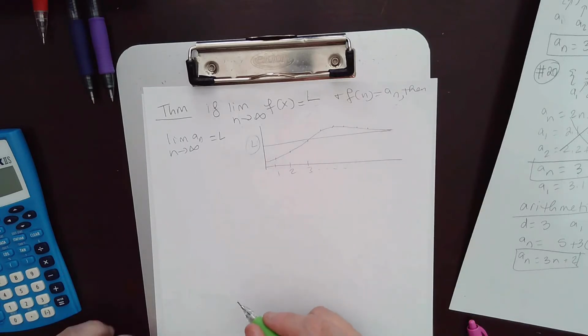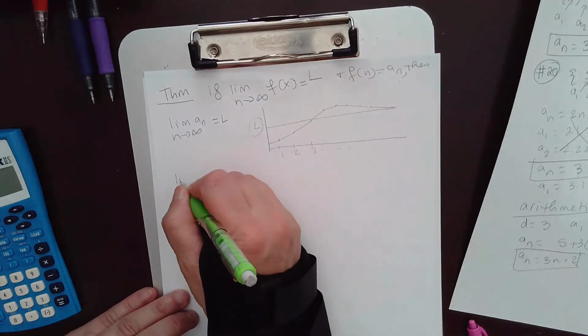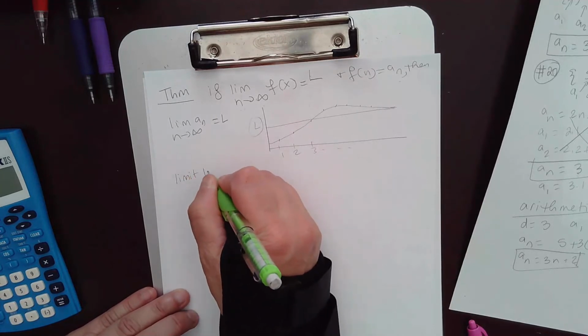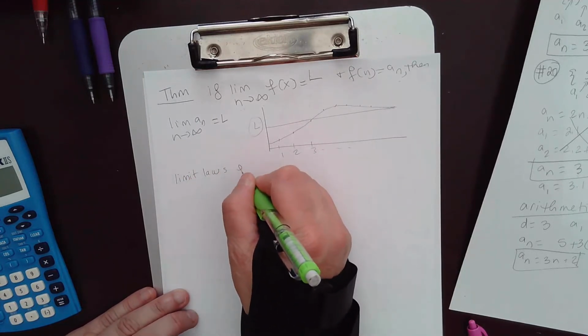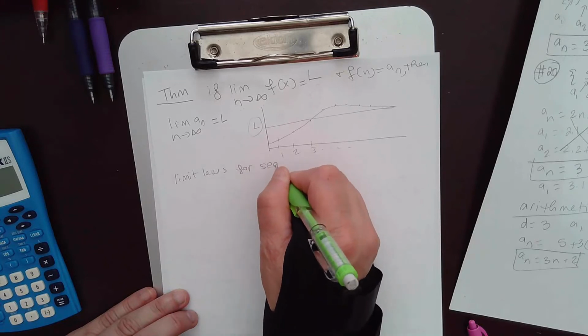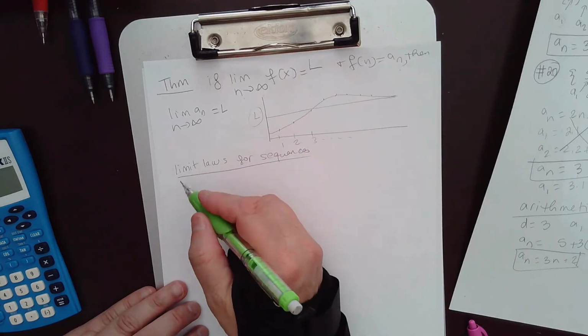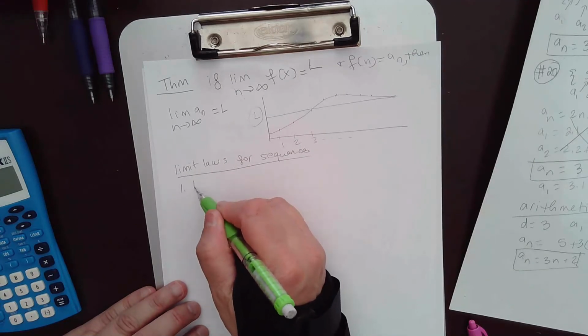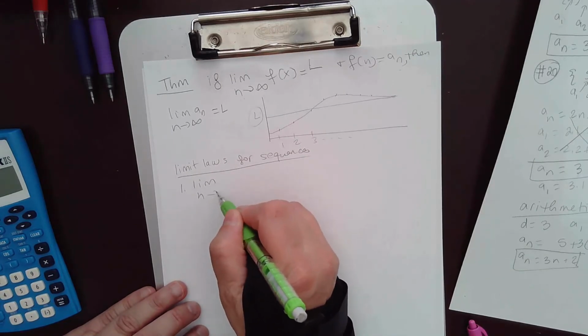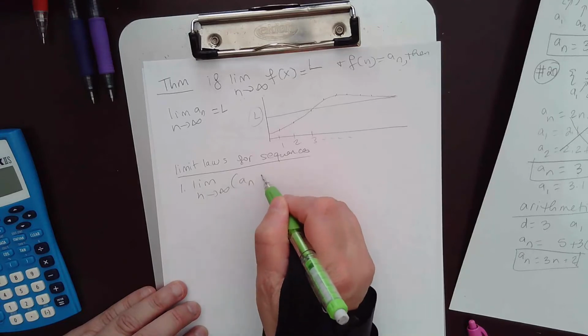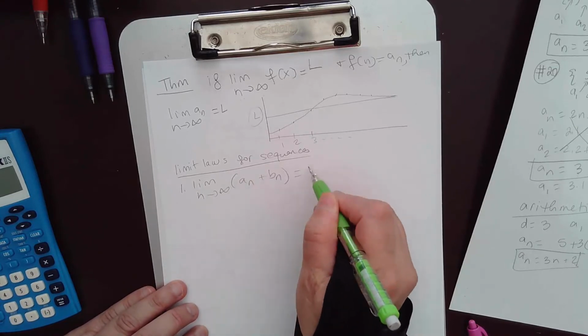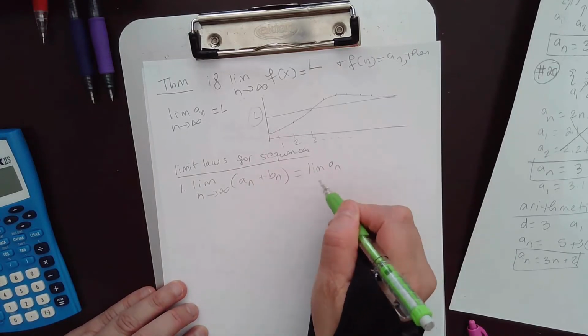The limit laws for sequences. The first one is the sum law, and I think you've seen something similar to that.